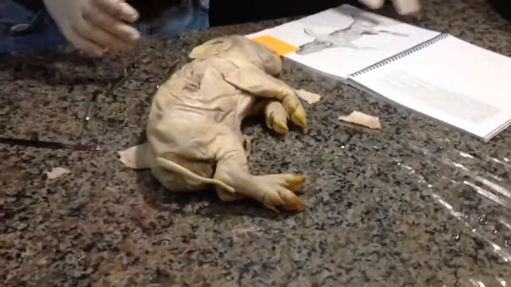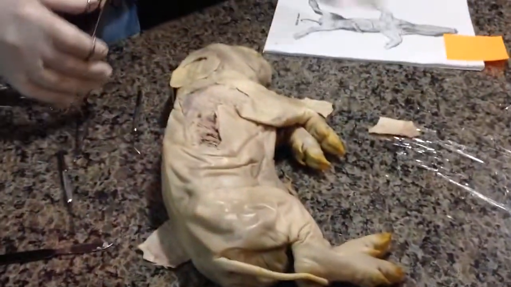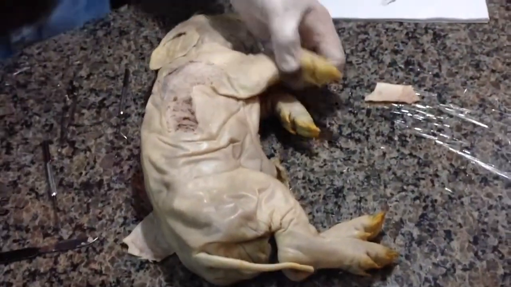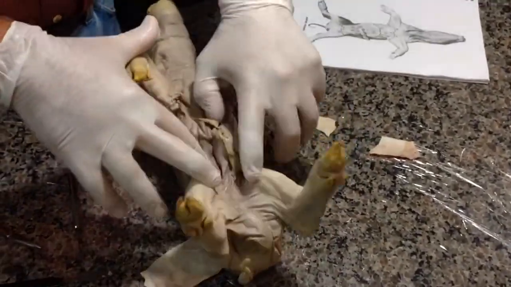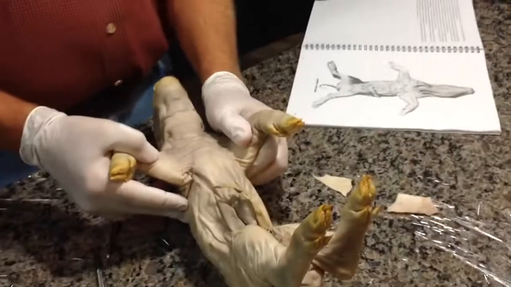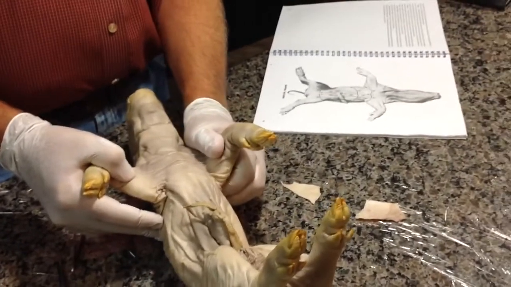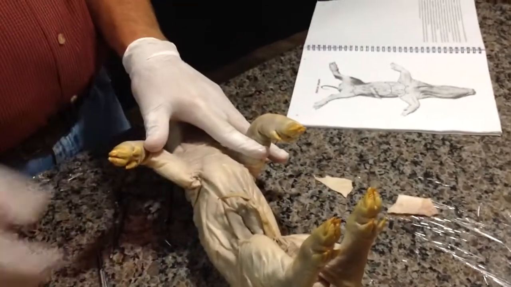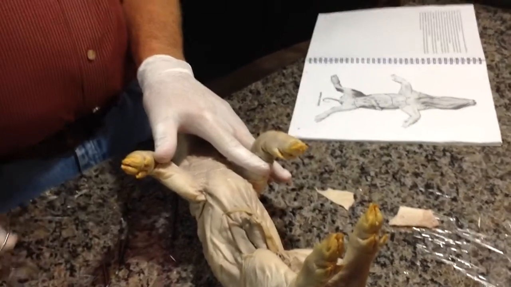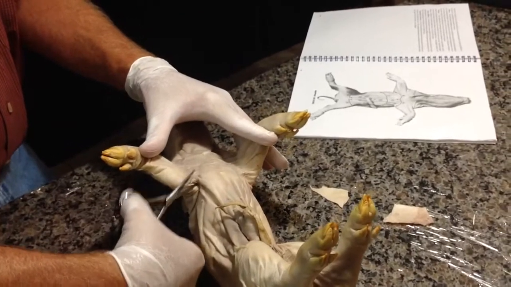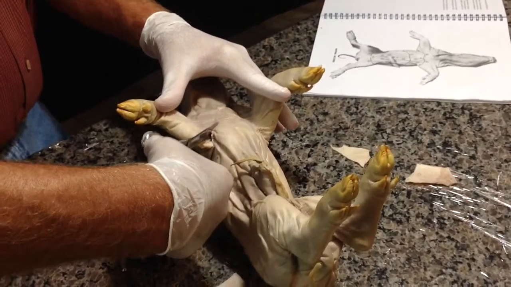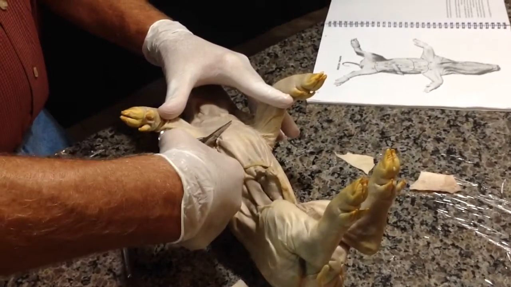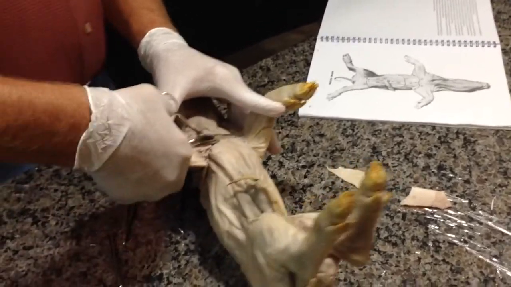Now we're going to make an interesting cut here. I want to show you this fascinating cut on this pig. We're going to go to the bottom part of this pig and make a cut. We're going to start right in the armpits, and we're going to make this cut from one side to the other.